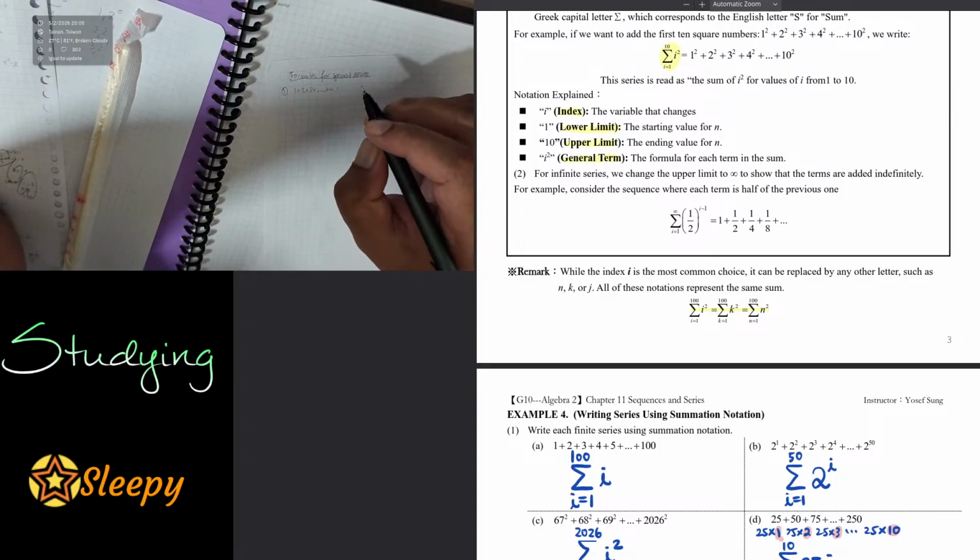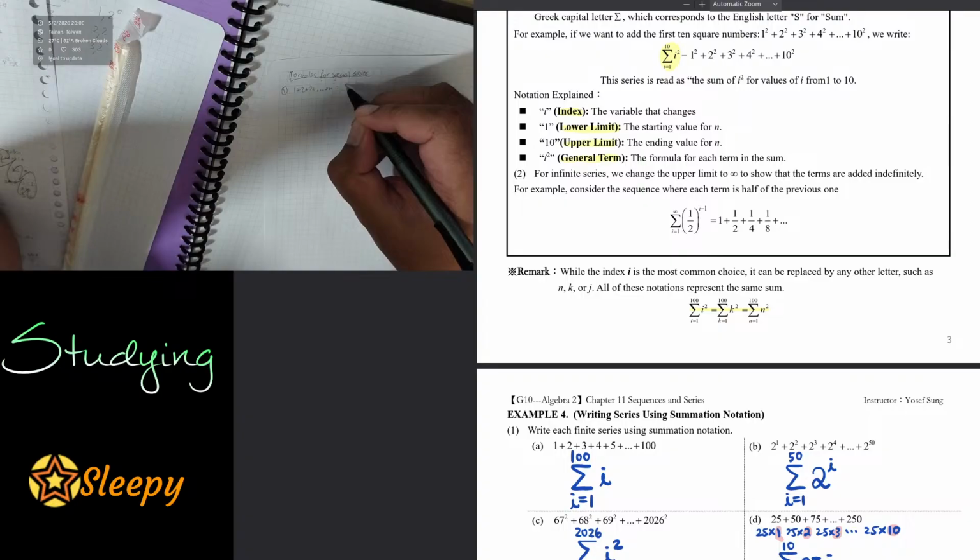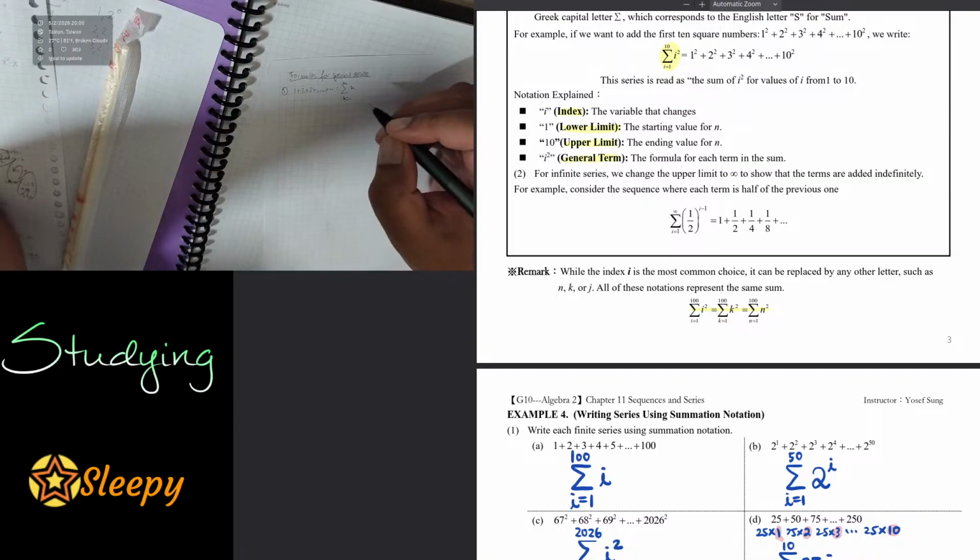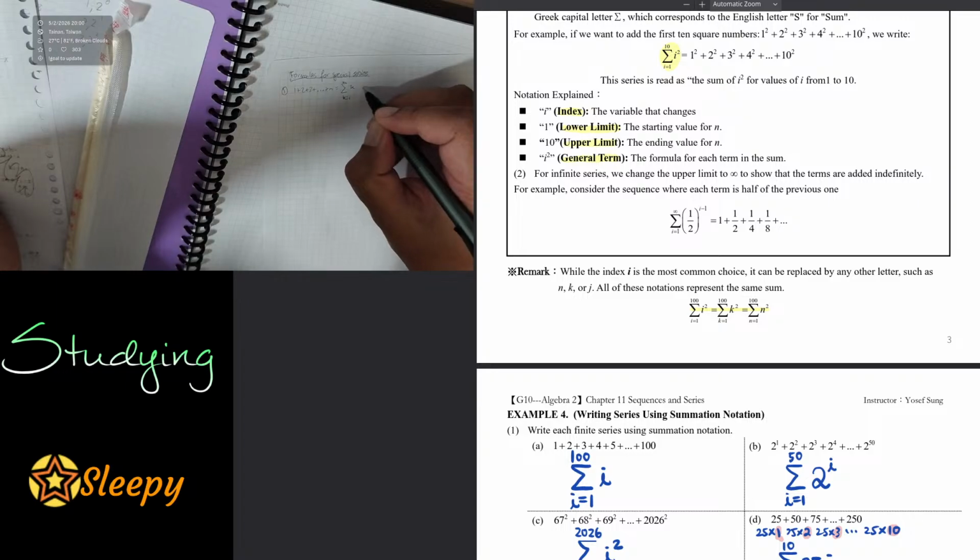Okay, so this is n, this is 1, so k is 1, and this is the same as, oh, we've seen this one.